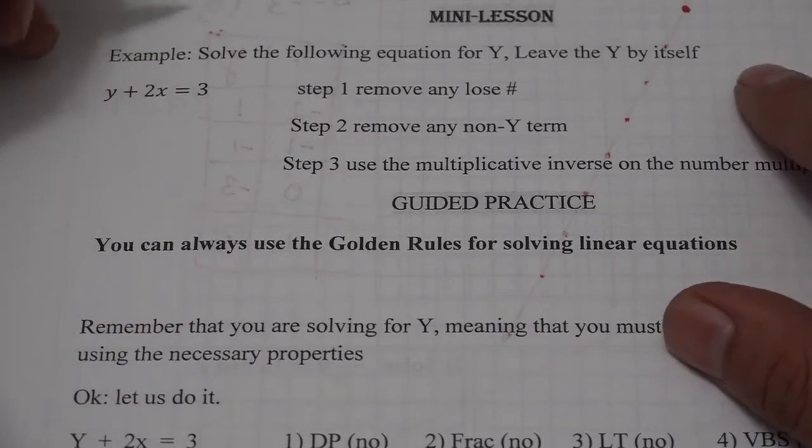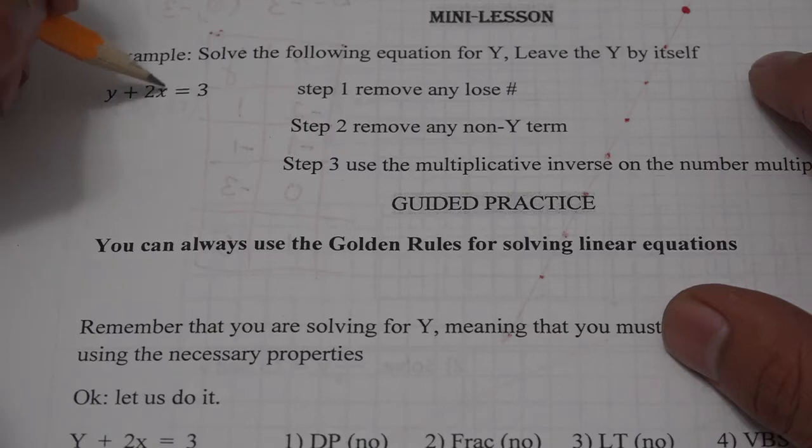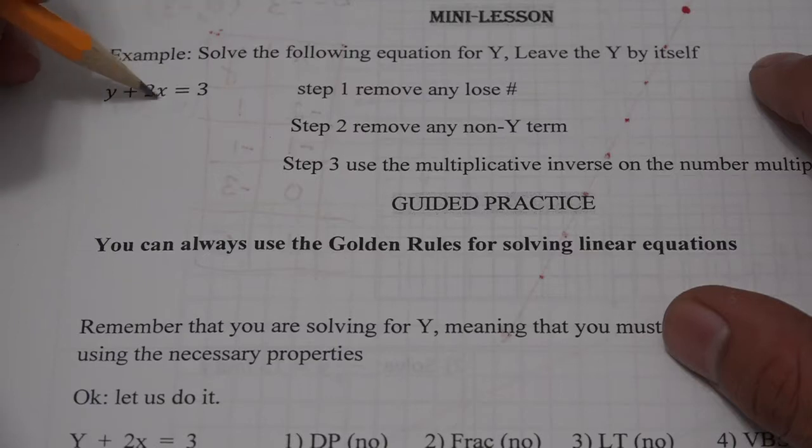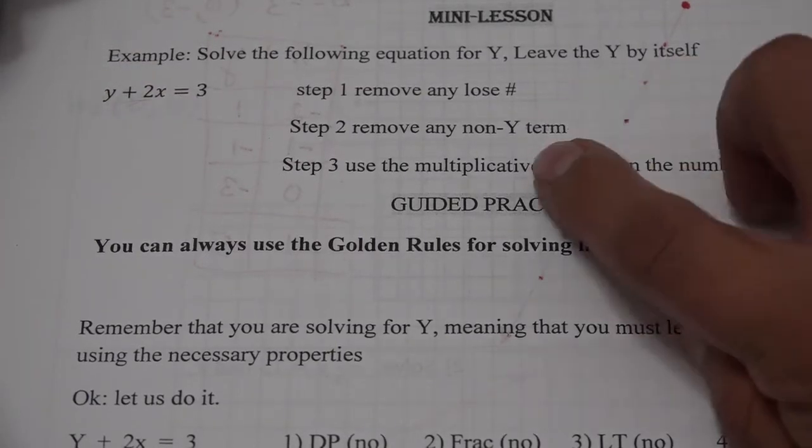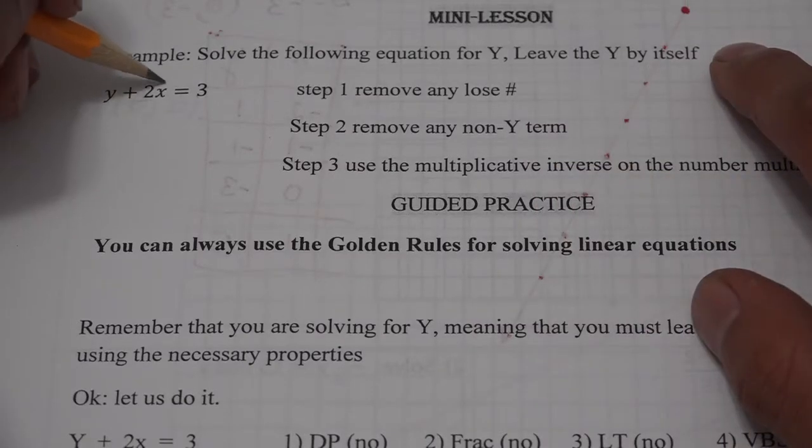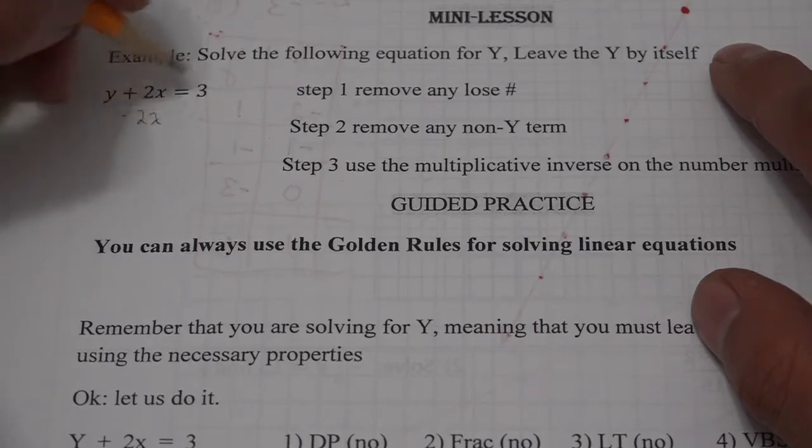So for example, y plus 2x equals 3. I need to solve for y. The first thing I'm going to do is move the loose number to the other side. Well, there is no loose number. It's already on the other side of the equal sign. The next one is remove the x term. In other words, take the x term and just put the opposite on the other side. So watch this. Subtract 2x.